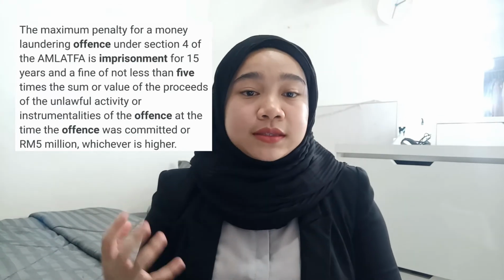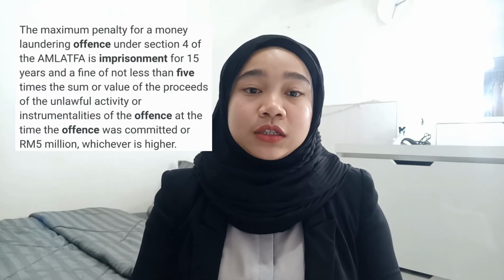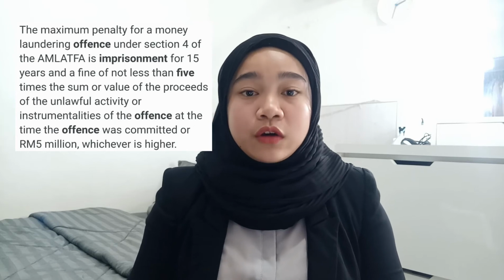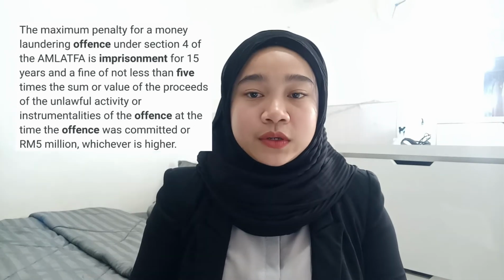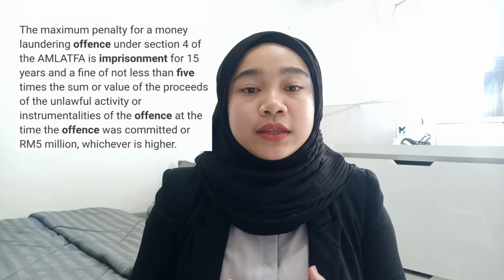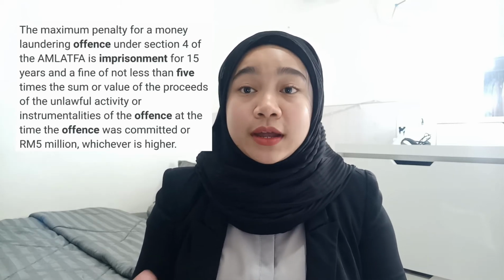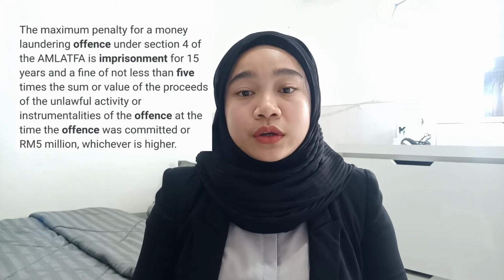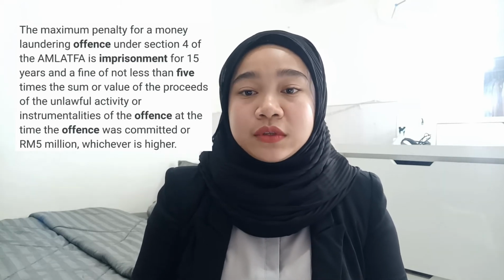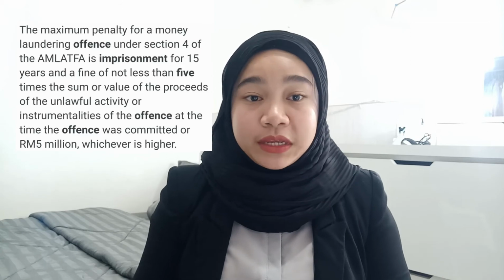So for offences referred to in section 4.1 of the AMLATFA, a person convicted of the offences may be detained for no more than 15 years and may be fined not less than 5 times the amount or value of the proceeds of unlawful activities or instrument at the time of the offense, or 5 million, whichever is greater.